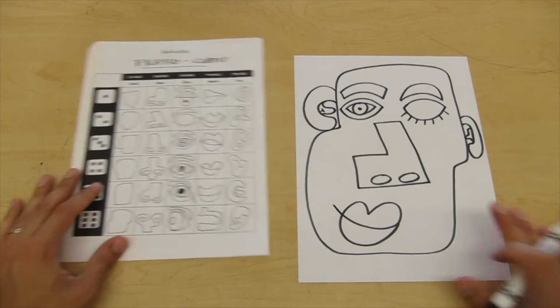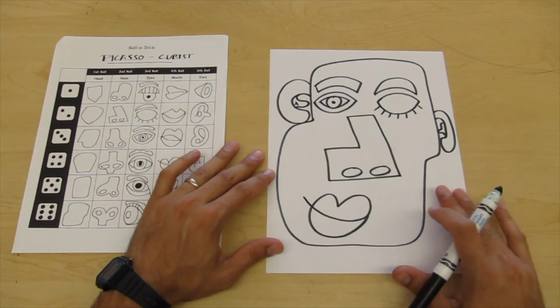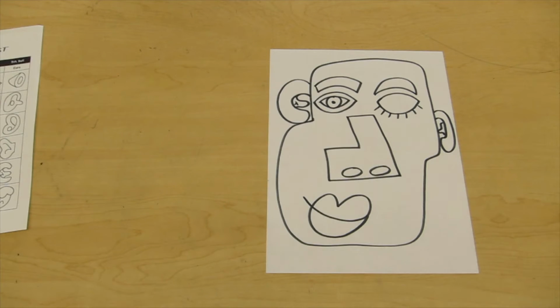Once you're done with your Cubist self-portrait, you can go ahead and color it in.